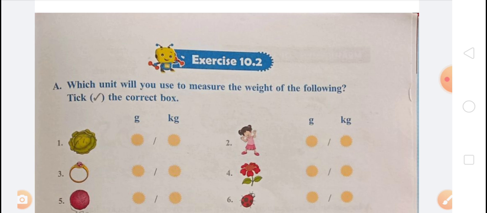The next topic was measurement of weight. There are two units of measurement of weight. Gram is the unit of weight, and we use gram to measure light things. Next is kilogram. Kilogram is the bigger unit of weight, and we use kilogram to measure heavy things.